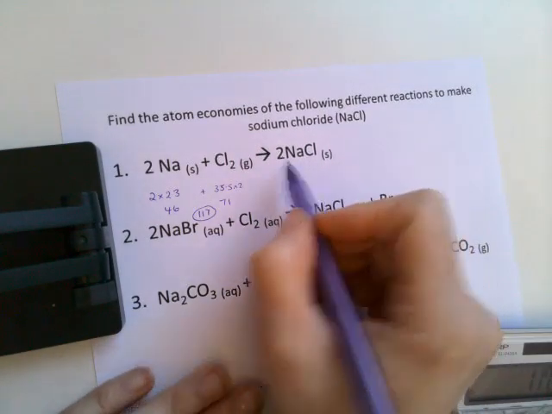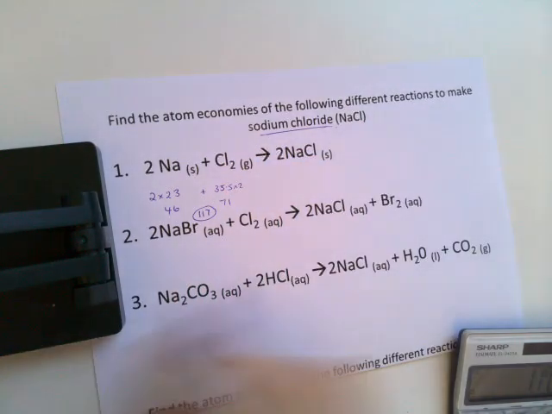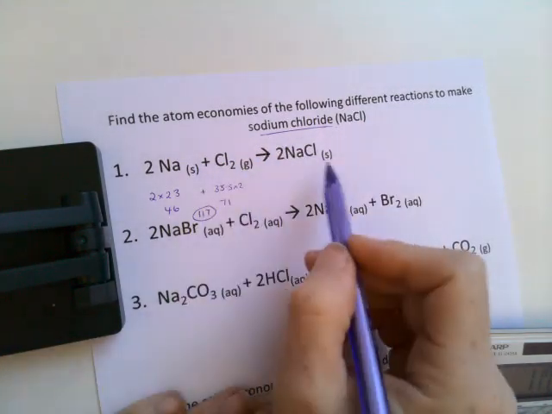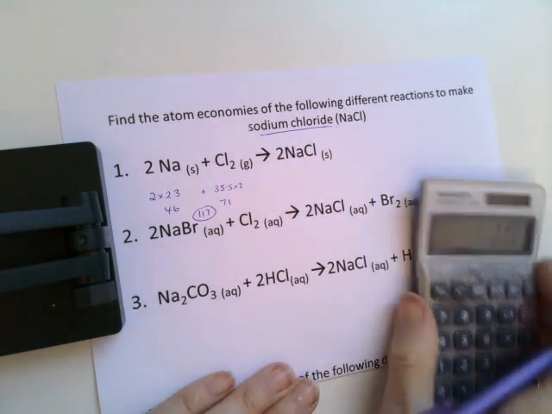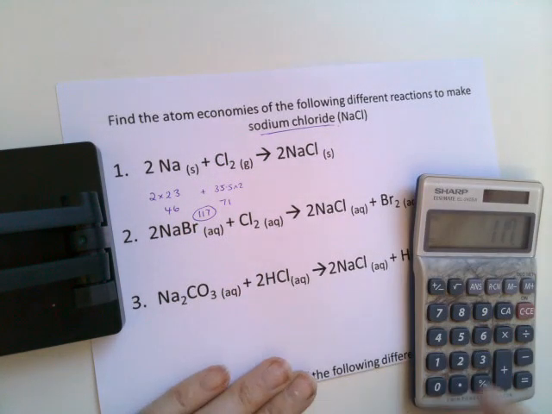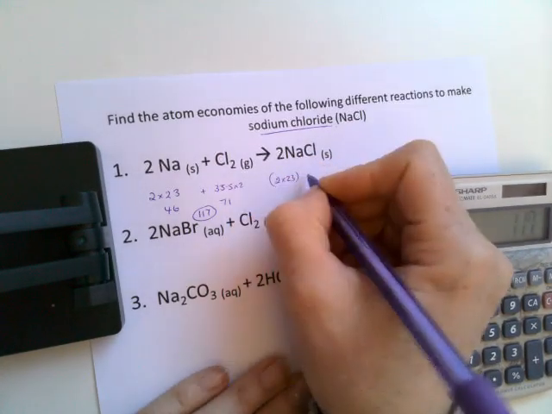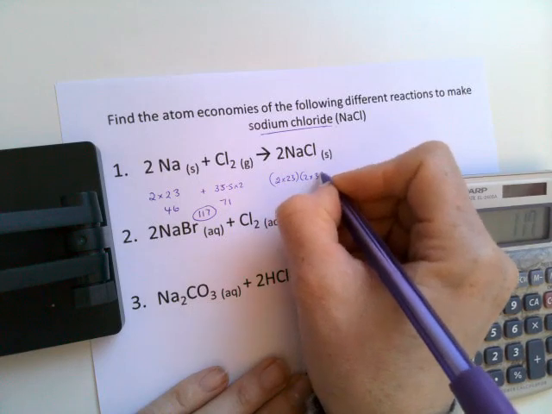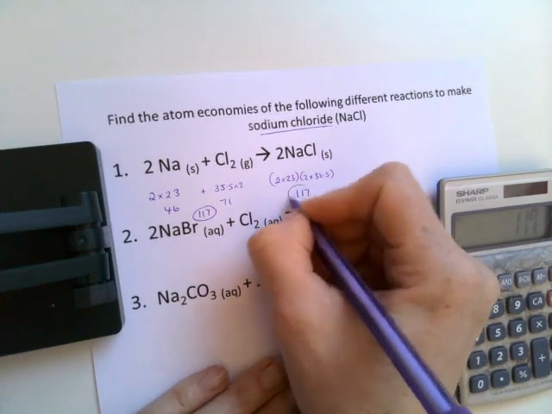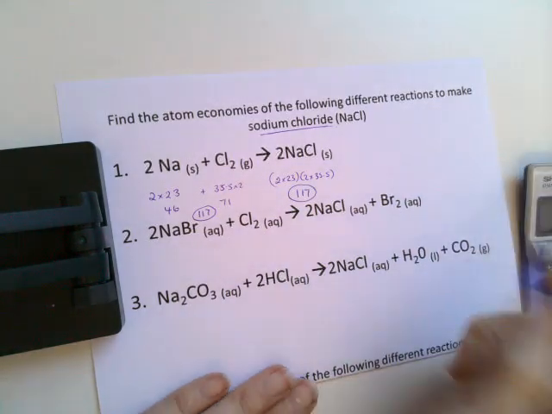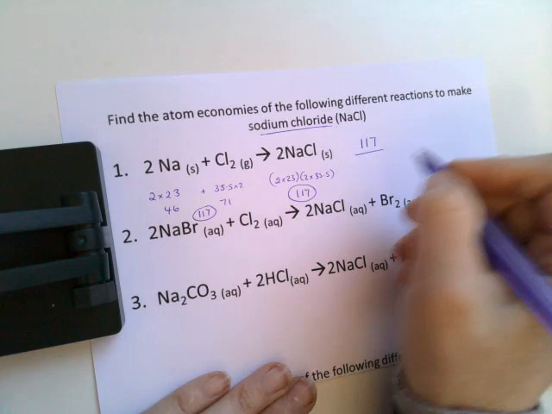Now in this case, the useful product is sodium chloride. So on this side, everything is made into sodium chloride. So my Mr here is going to be 2 times 23 plus my 2 times 35.5, which again will give me 117. So as a percentage, all of my product is useful.